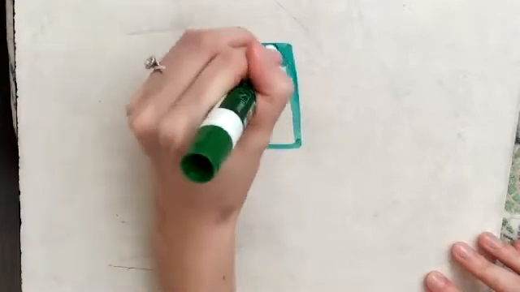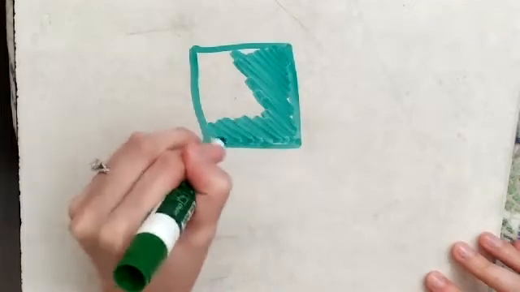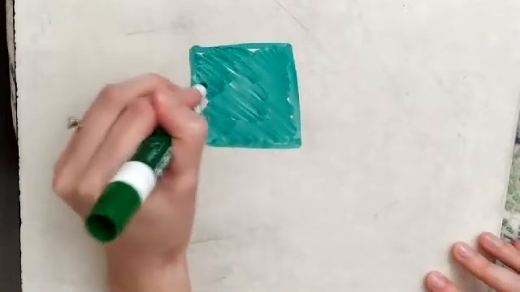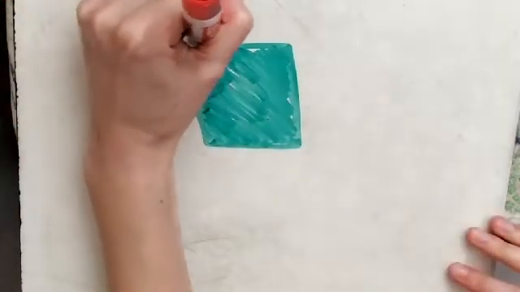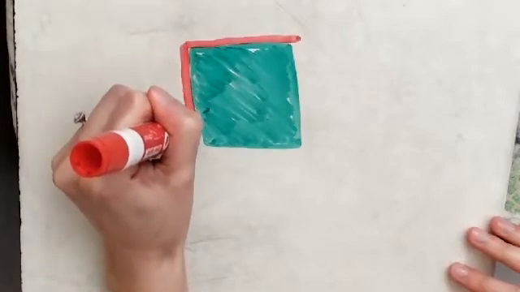I think in the problem set it's asking you to use blue, but I don't actually have a blue marker, so you can just pretend this is my blue square. And then in the problem set, it tells you to trace the square with red. So I'm going to go around the edge with my red marker. Okay.